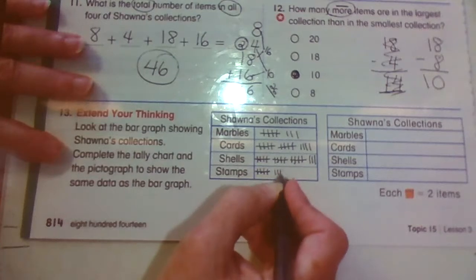Okay, the last one, the stamps. There are 16 stamps. 1, 2, 3, 4, 5, 6, 7, 8, 9, 10, 11, 12, 13, 14, 15, 16. Okay, that's what it looks like when we do tally marks. I wanted us to practice that. Now, if you want to do the pictograph on your own, then that's great. Make sure you pay attention to the key because it's not counting by ones.